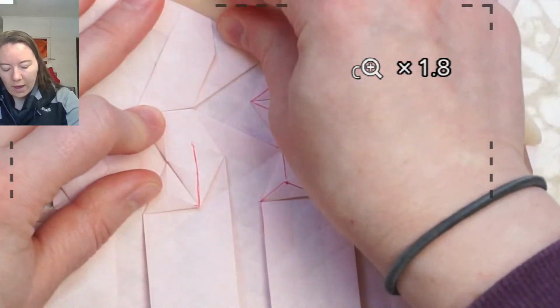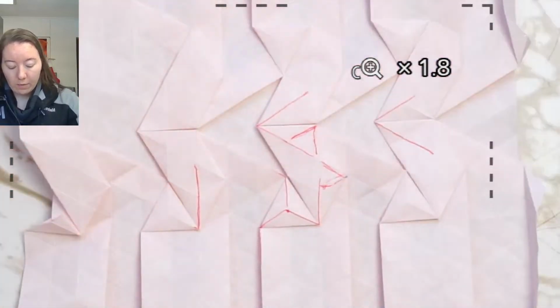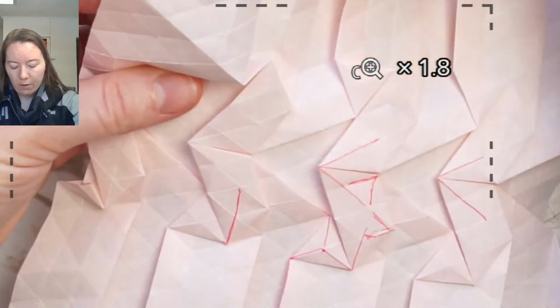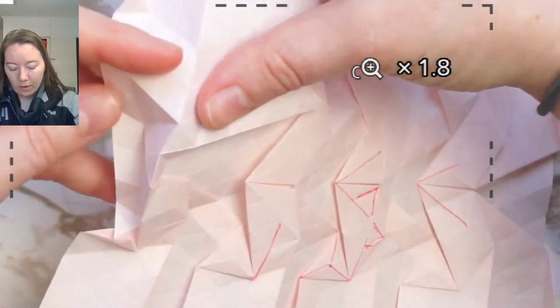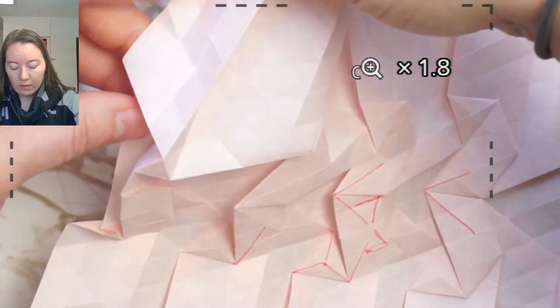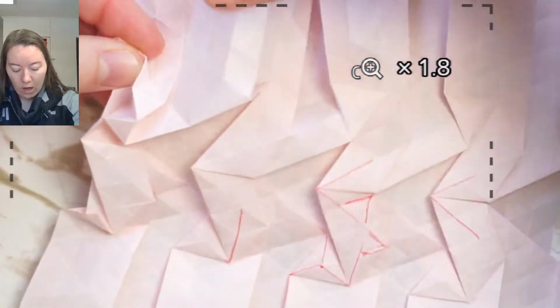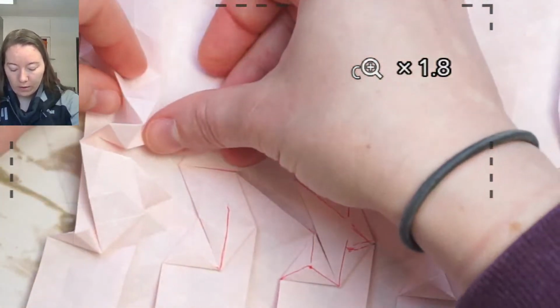So these patterns that you can fold in stripes are really great for practicing trapezoid or rhombus twists, because they do have a lot of quick repetition.